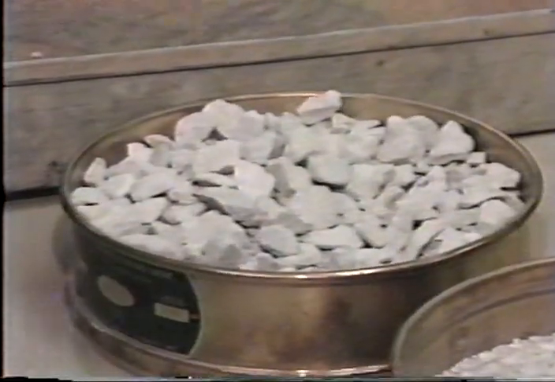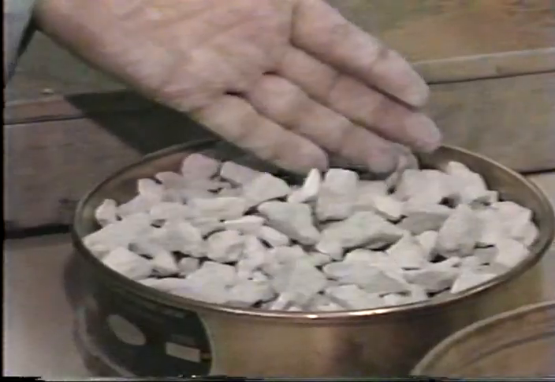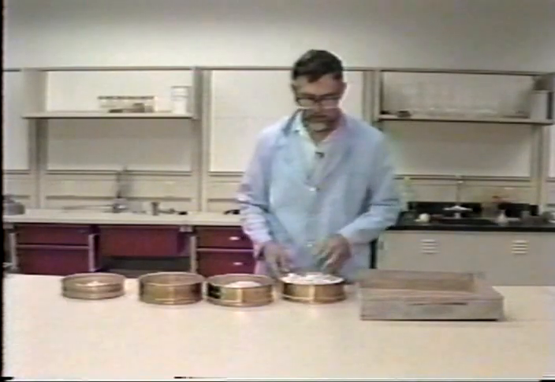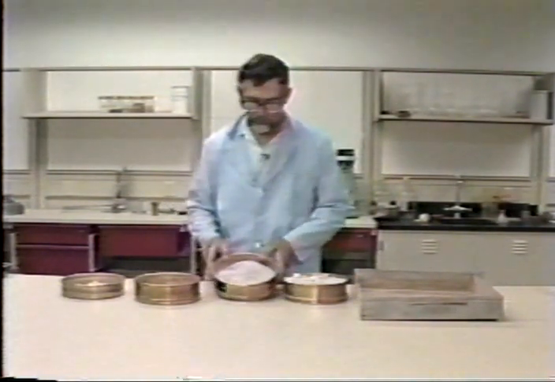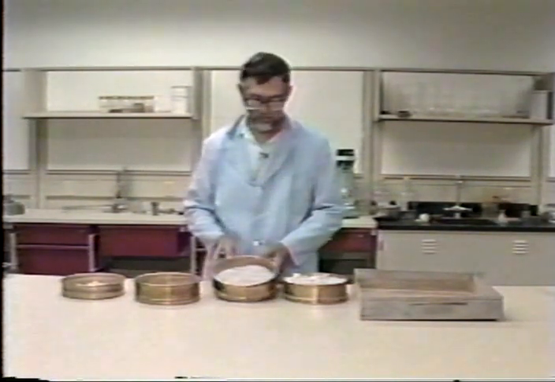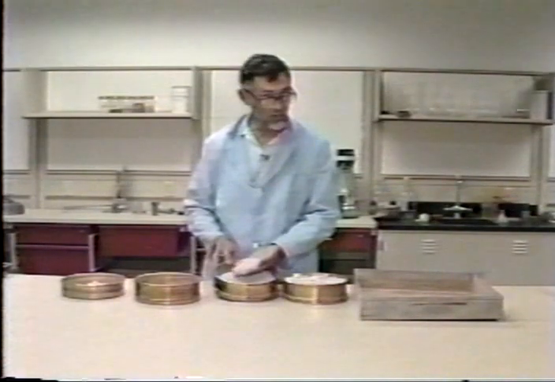This coarse material, I'll take a sample of it, you can see, is all gravel size. And then the next size material is the material which is on the number 40 sieve. And as you can see, that material is finer, but is still coarse.